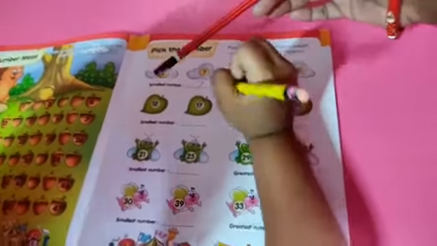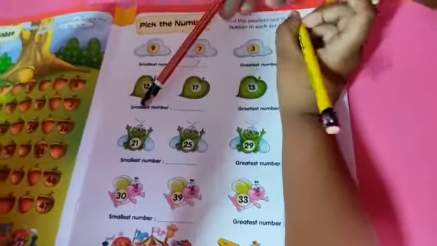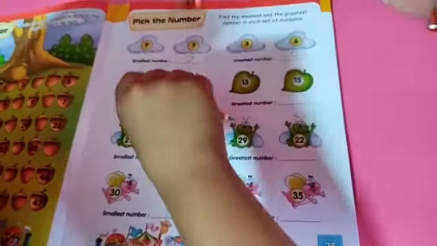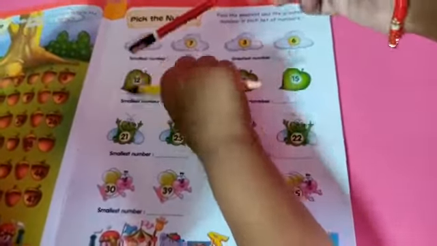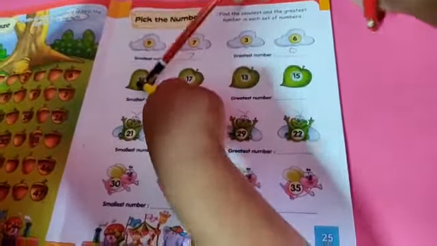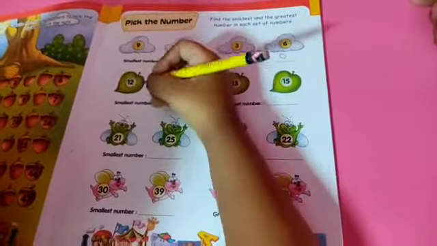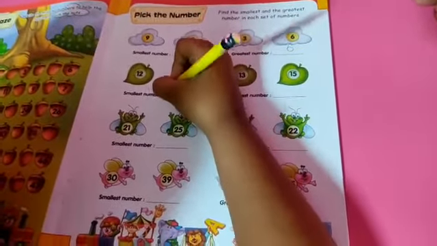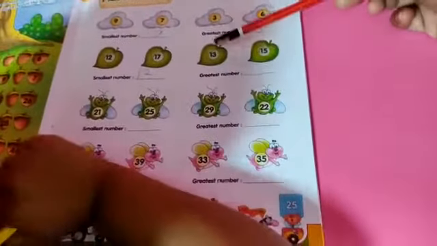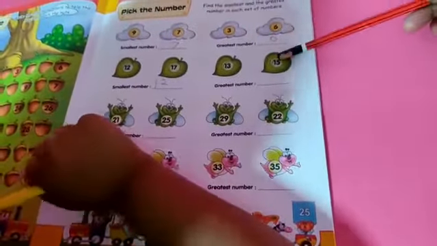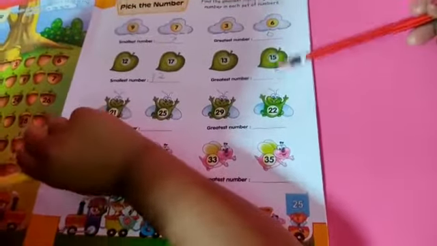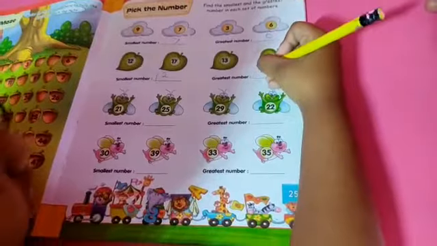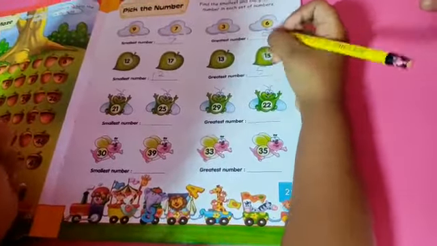Excellent, Aashi. Next, 12 and 17. Which one is smallest number? Smallest number, sorry. Yeah, 12. Write down 12. Very good, Aashi. And greatest number? 13 and 15. Which one greatest number? 15. Yeah, 15. So smart, Aashi. You are so smart.